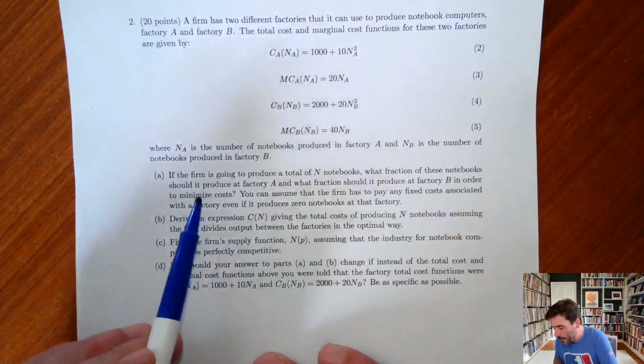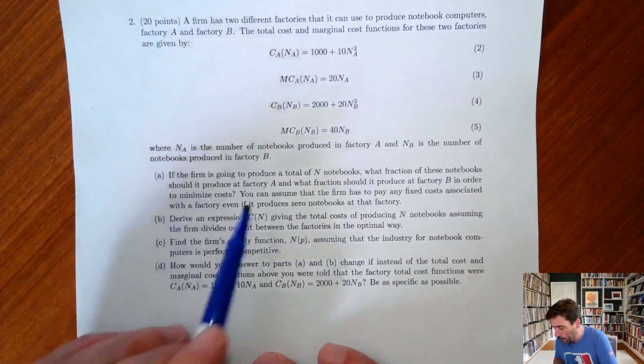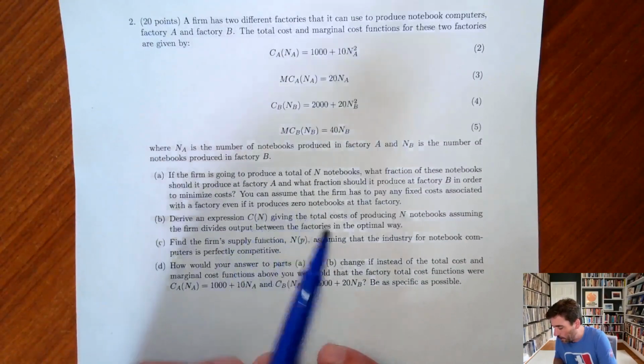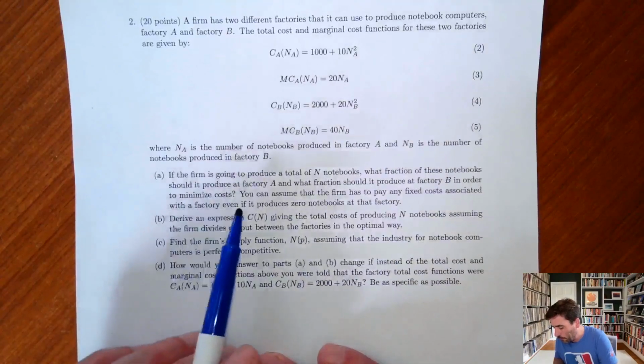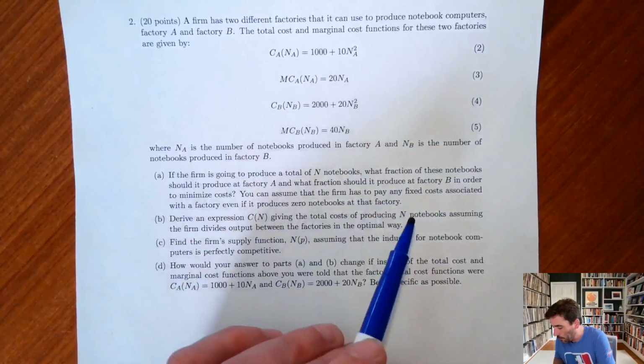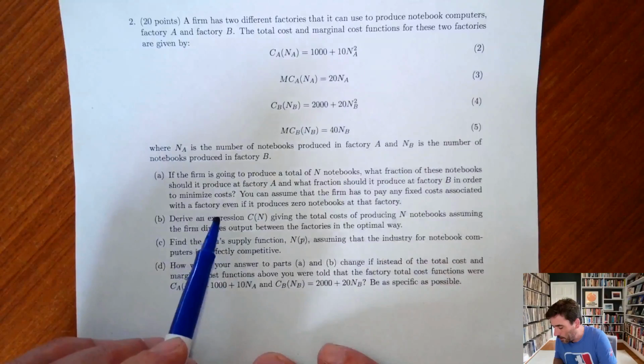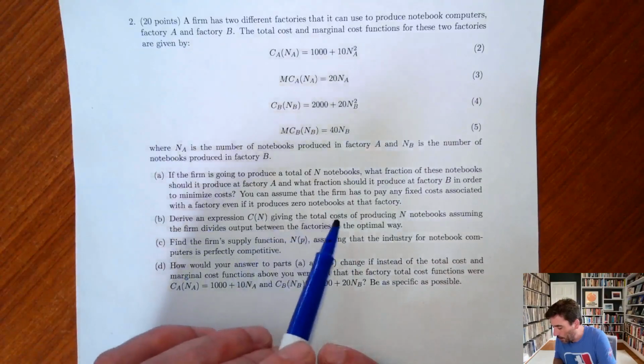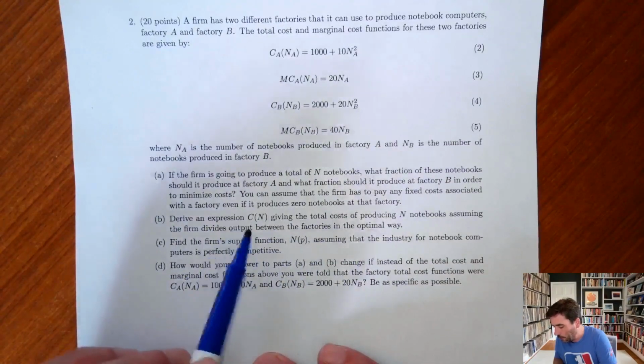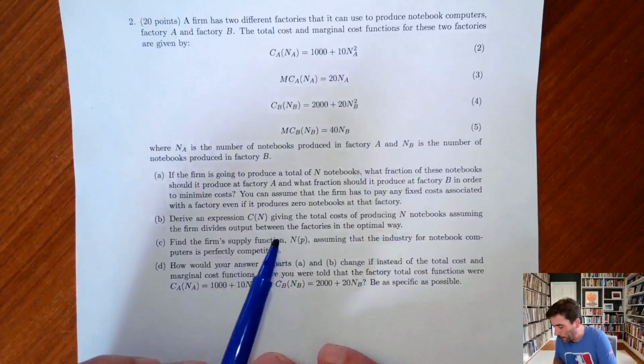Part A here. If the firm is going to produce a total of N notebooks, what fraction of these notebooks should it produce at factory A, and what fraction at factory B, in order to minimize costs? You can assume that the firm has to pay any fixed costs associated with the factory, even if it produces 0 notebooks at that factory.